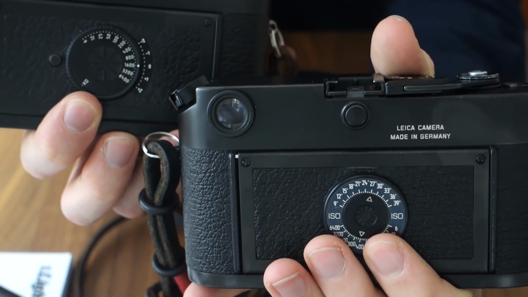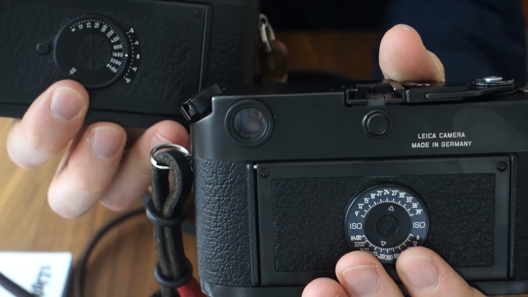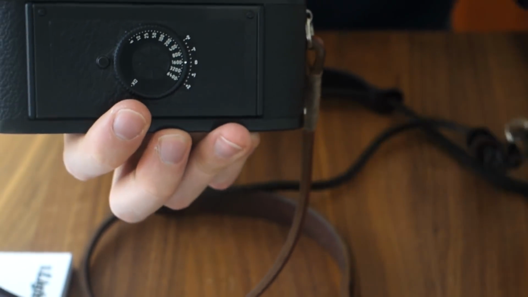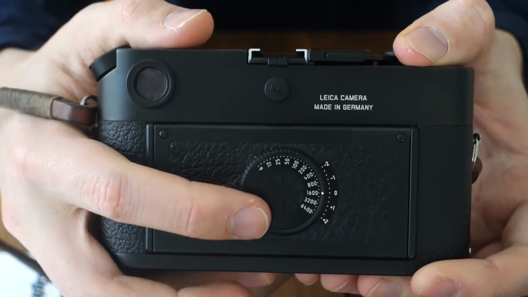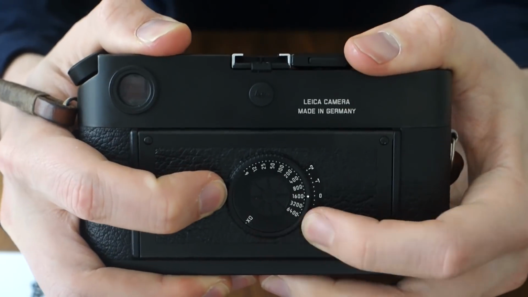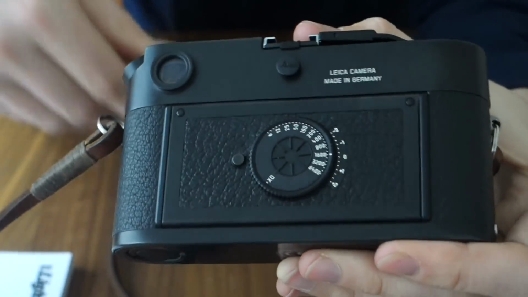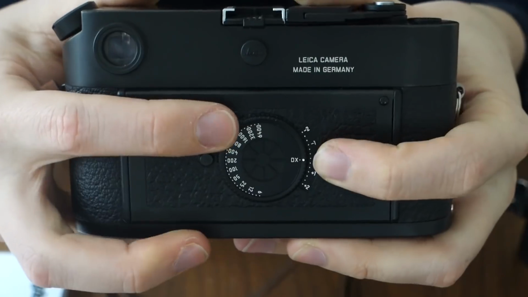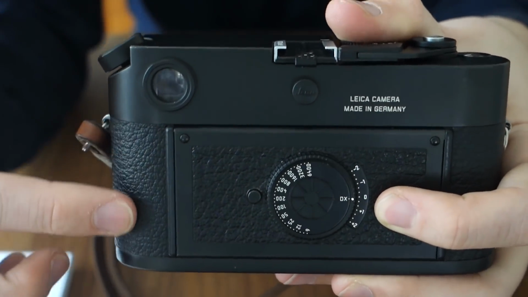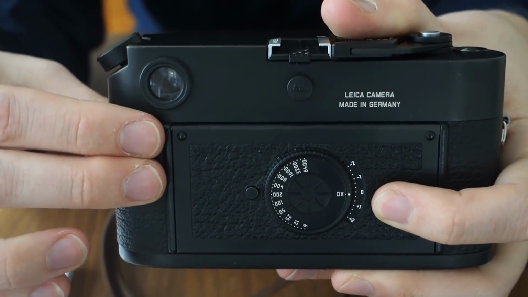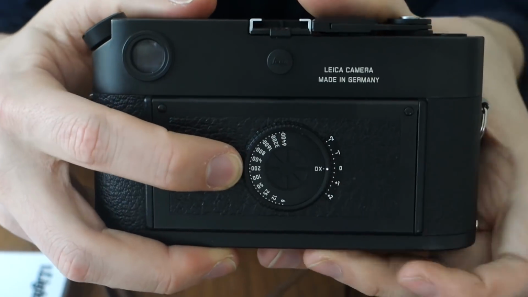Now, of course, on the M6 this is only impacting the light meter. So wherever you set it, that's just going to tell the camera how to read the film. Whereas with the M7, if we get this closer up here, you have a lock on one side here. And if we just move this around, this is kind of the default setup where you have it as DX coded. So it's going to automatically read the film with sensors that are placed inside the camera body. Leica M6 doesn't have that.